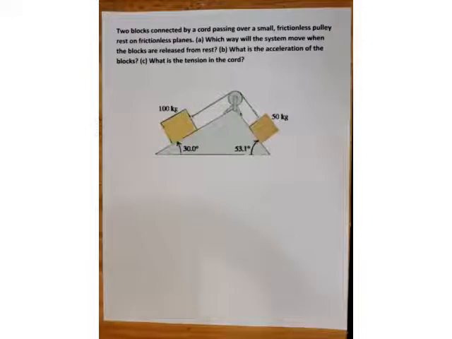So, kayo pumili. Alin ang bababa? Yung 100 or yung 50? Anyone can answer. Para lang meron tayong susundan na assumption. Kayo yung mag-a-assume ng direction. So, anyone?